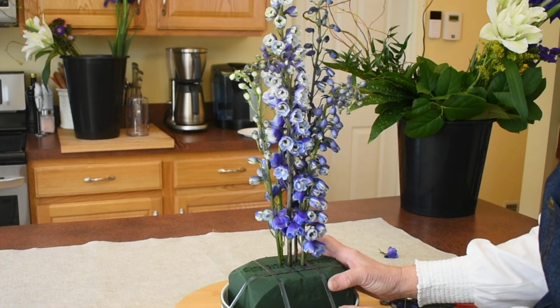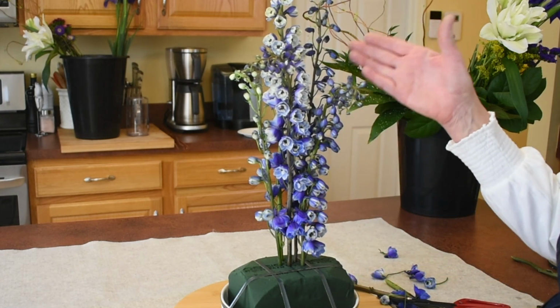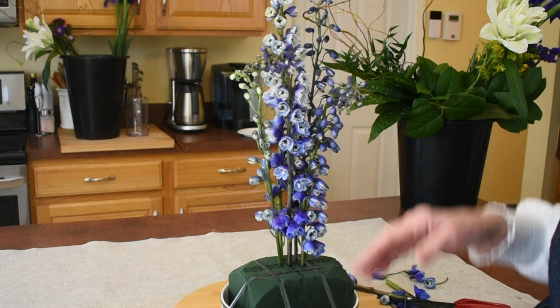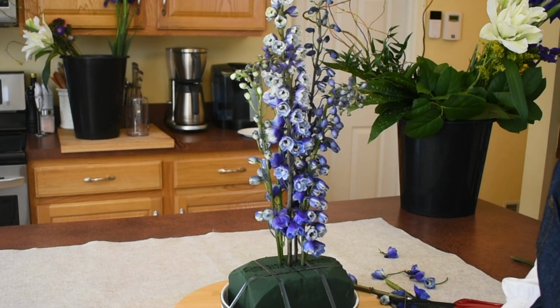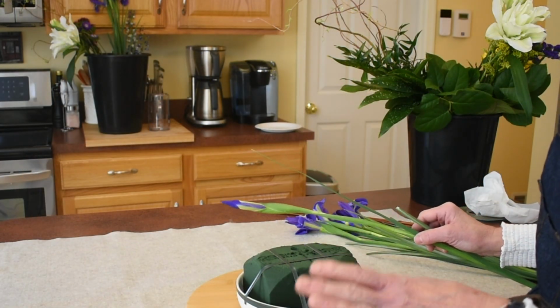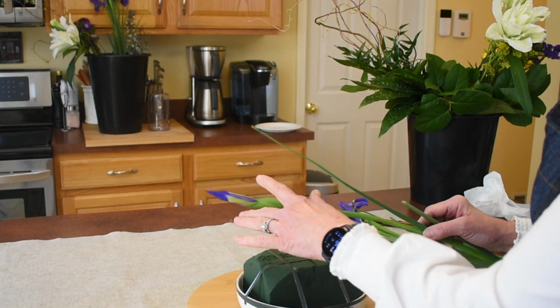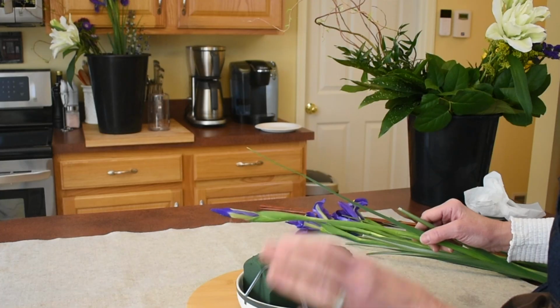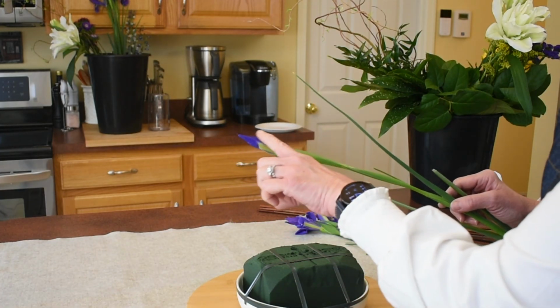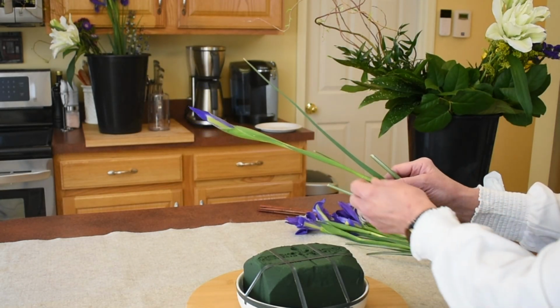Next thing I want to show you is what if you can't find these tall vertical flowers, how you can actually invent this pathway with something a little bit different. So let me change this container out and I'll be right back. So this is going to be that alternative that I was talking to you about. I'm using these gorgeous iris, but you could use roses, you could use carnations. What I'm talking about is something that has a single head as opposed to something that's an elongated bloom.